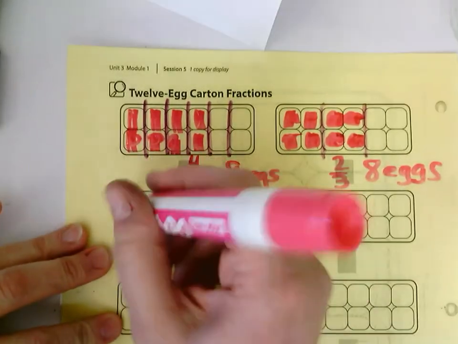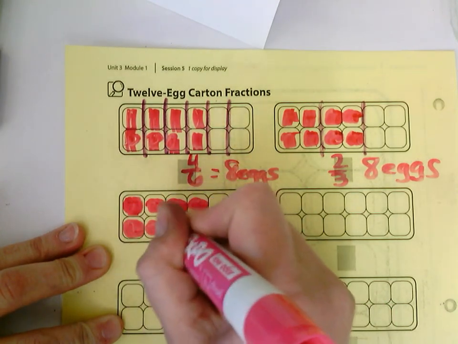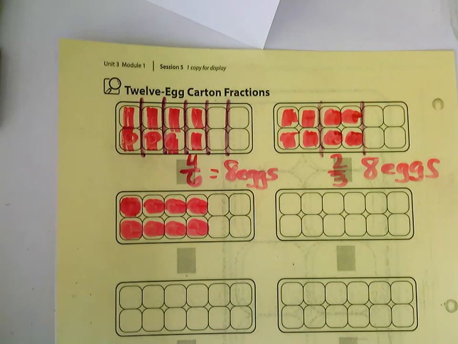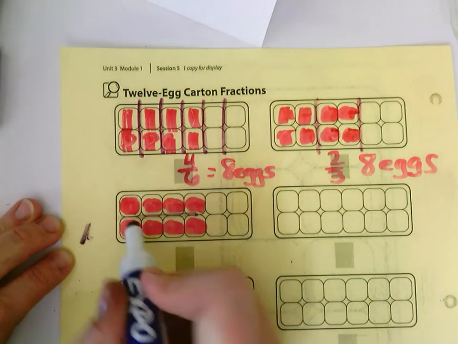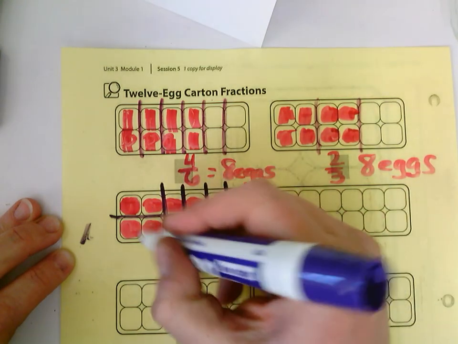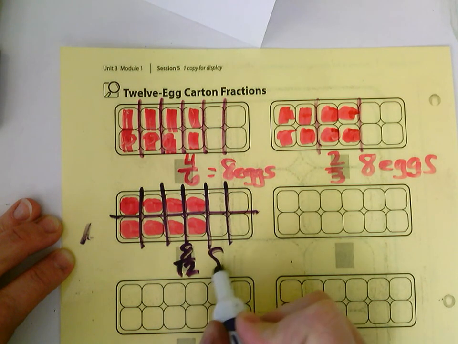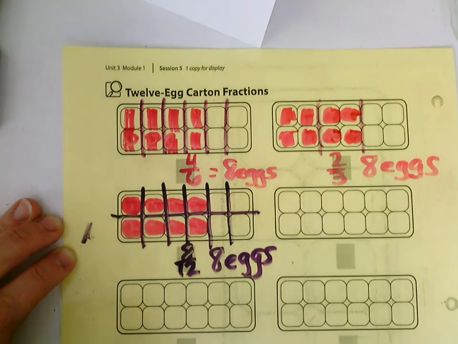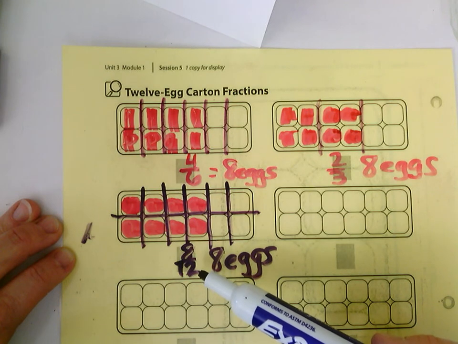So here I'm going to show you, here's another set of 8 eggs. Is there another way we can break down this egg carton that will be another fraction? Well, you know what? I can break it into 12ths. Here I have 8/12ths, which is still 8 eggs. So that's another equivalent fraction. So 4/6, 2/3, and 8/12ths are all equivalent.